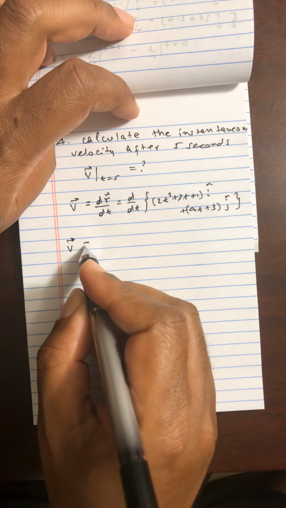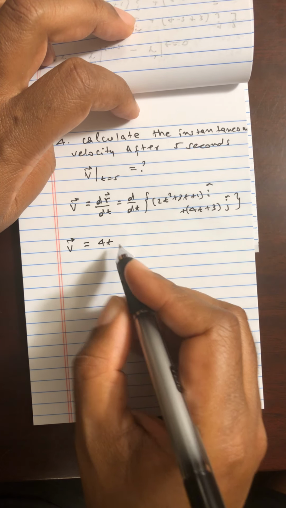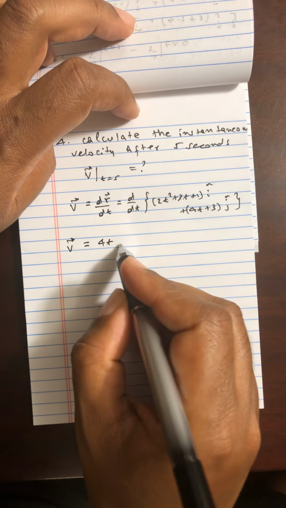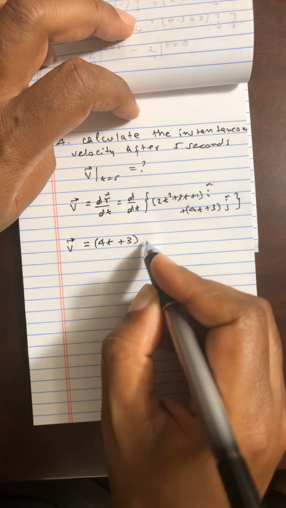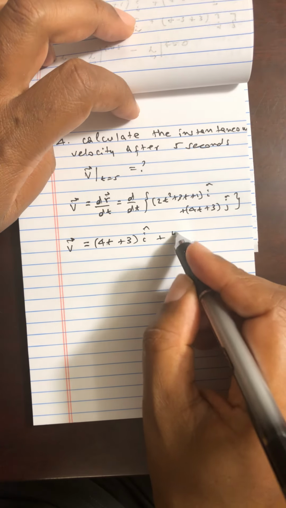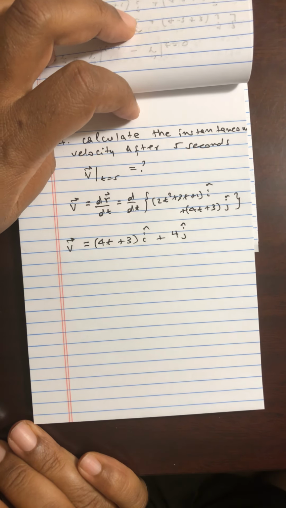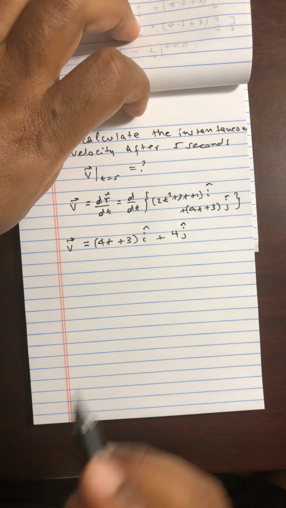The derivative of the first is 4t plus 3 in the i direction, and then plus 4 in the j direction.